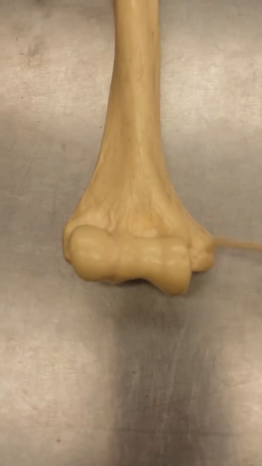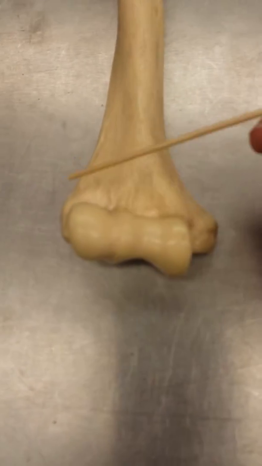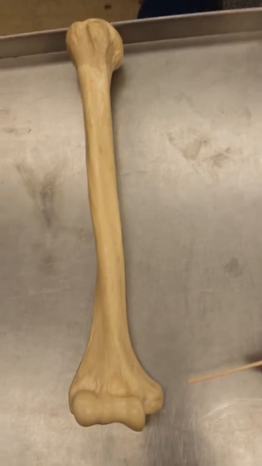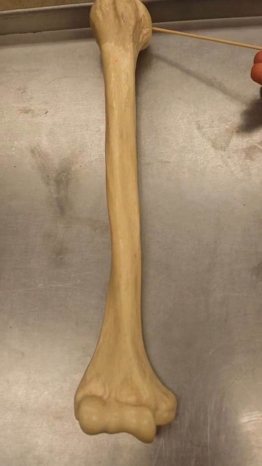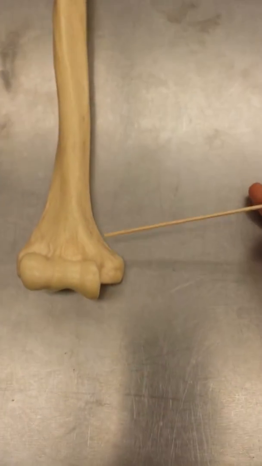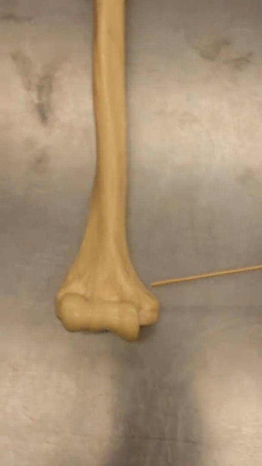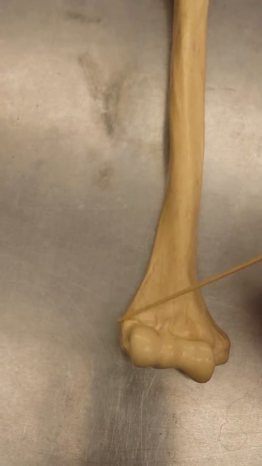So these are going to be these little knobs on and above the condyles. So going back up, zoom out, the head is right here. You know that is medial. So this guy is going to be your medial epicondyle. The other guy will be your lateral epicondyle.